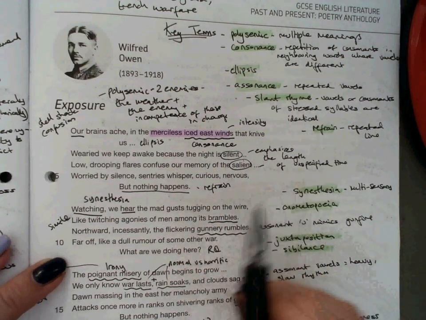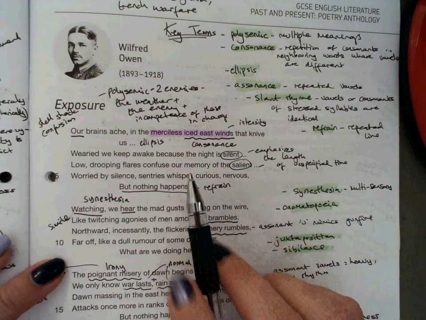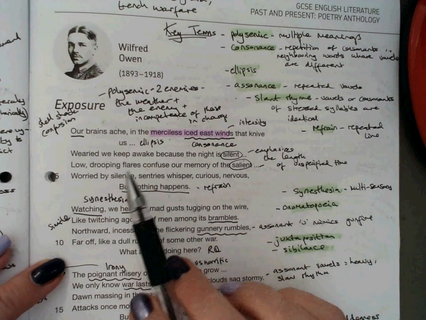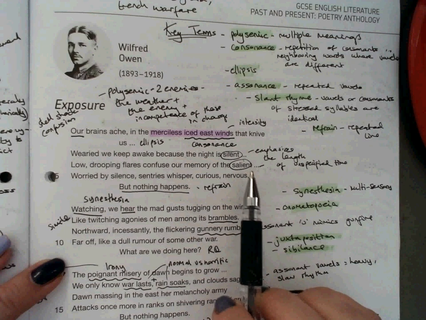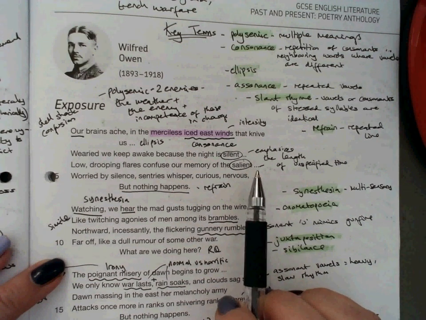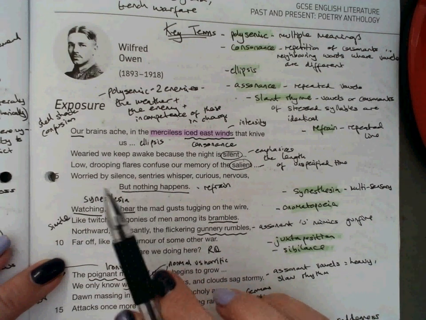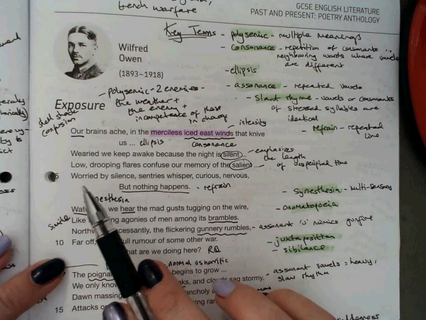But these soldiers are keeping awake. They're remembering what it was like on the front line. So we're thinking of the Battle of the Bulge, the Battle of the Somme. Worried by silence. It seems an unusual thing to be afraid of, but these soldiers are on such edge.